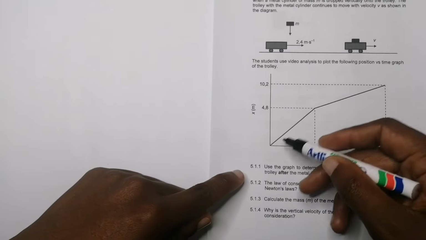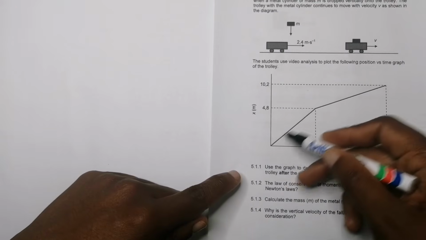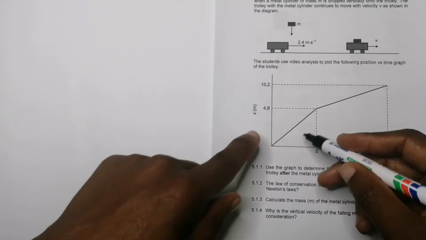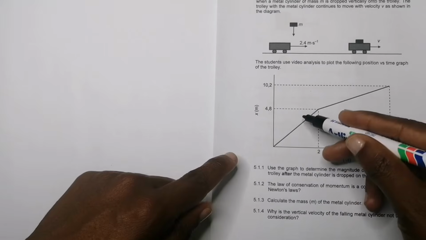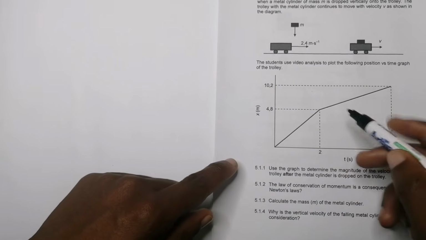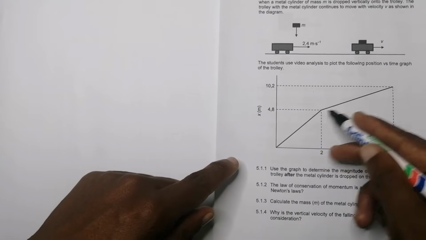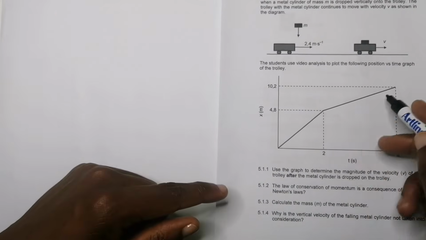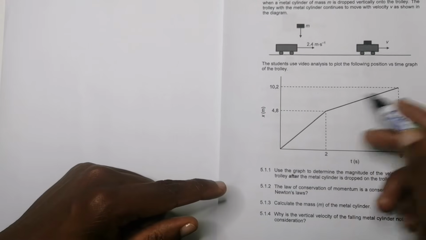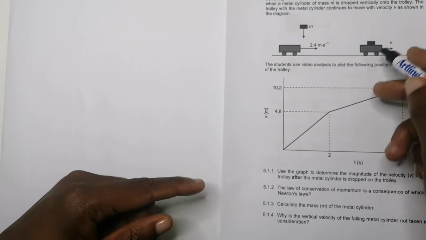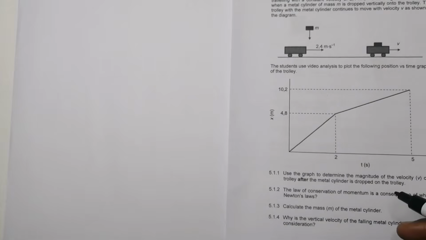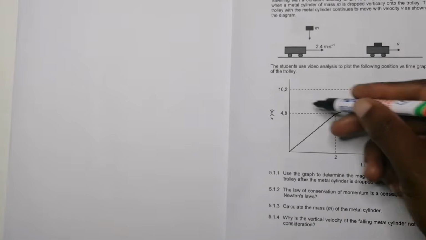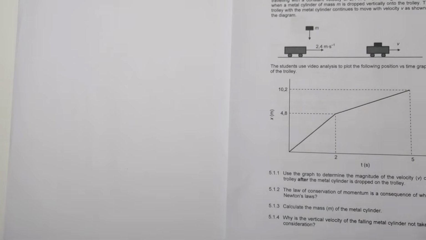Now, at this point here, you can see the gradient is much steeper, meaning you are covering a greater distance within a particular time. But after this, you can see that the gradient becomes less, so it means you have a lesser velocity over this part. And of course, it must be at that point where the other mass was added onto the trolley. Of course, it's going to slow down in this case. So essentially, this is the velocity before, and this must be the velocity afterwards.